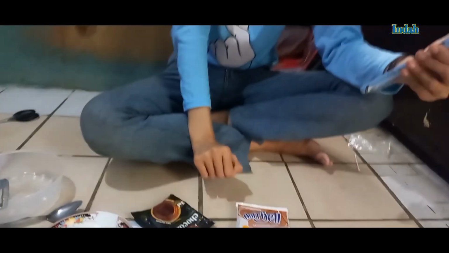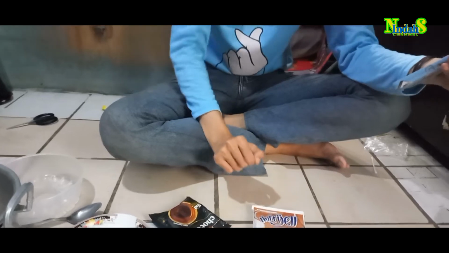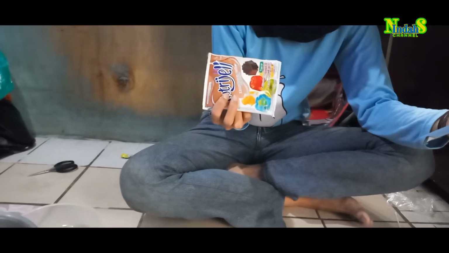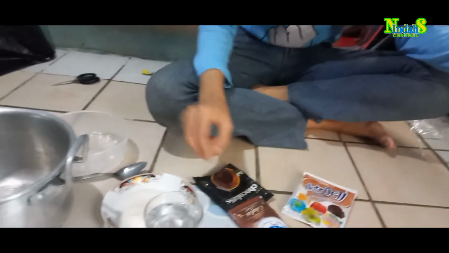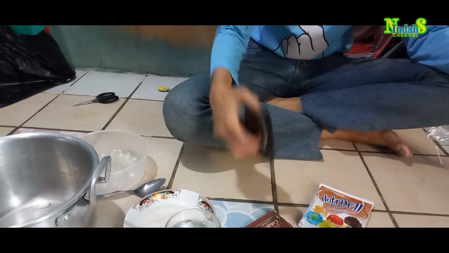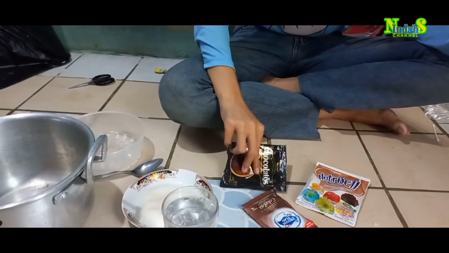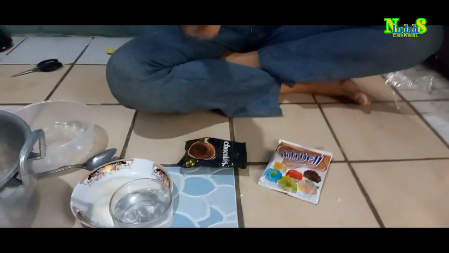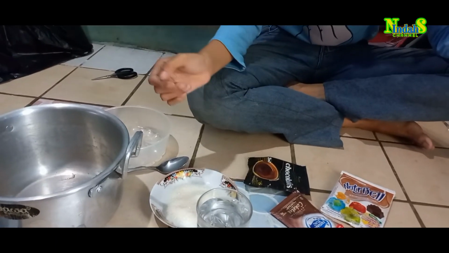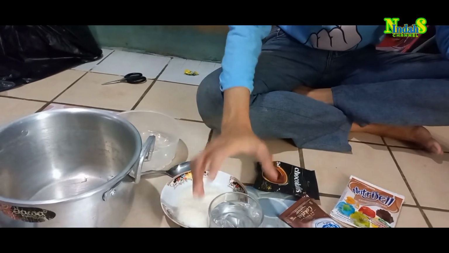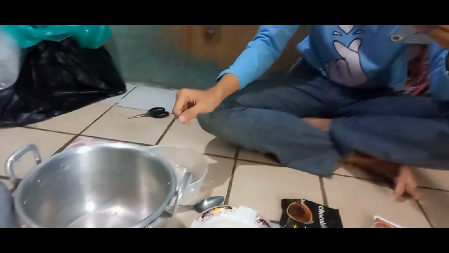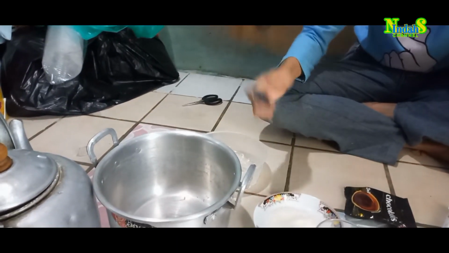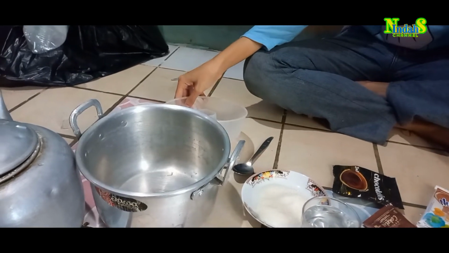I will introduce the ingredients. We are: 1 sachet of milk gel, 1 sachet of chocolate drink, 1 sachet of coconut milk, sugar, and water. For the equipment, we are: pan, and pudding mold.